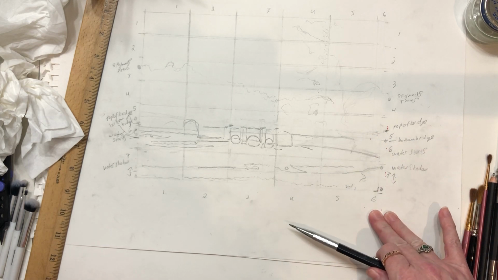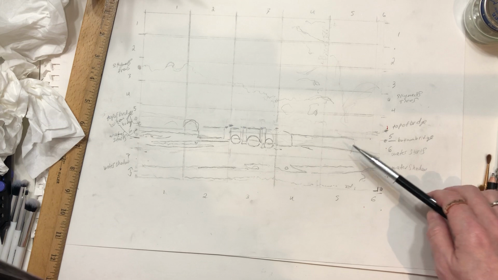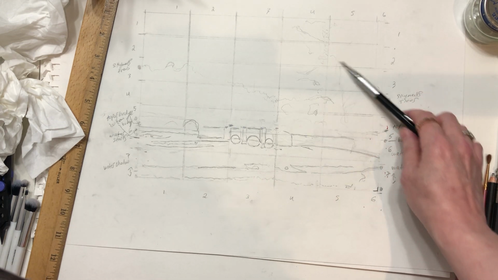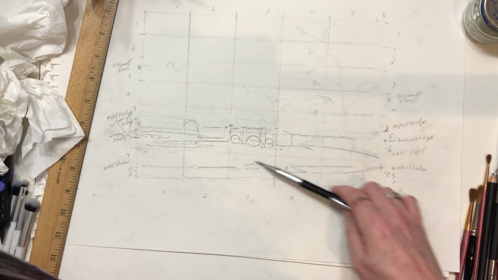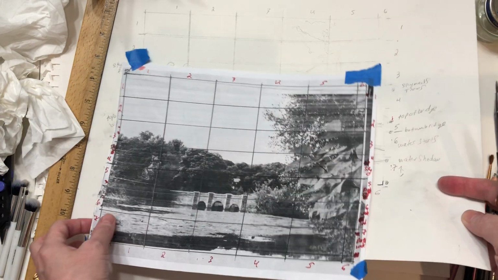So once you do this, then you can either work directly on this, and then you would have to erase your grid lines, or you can trace off of this, which is what I did.